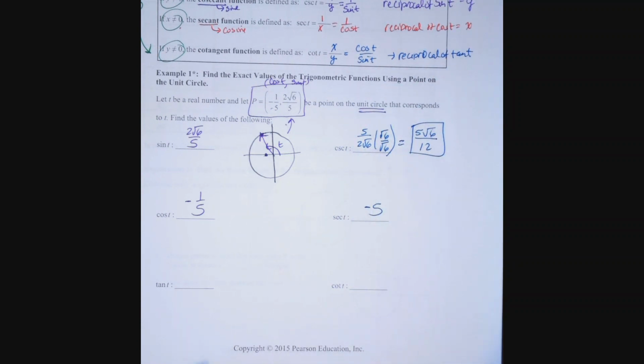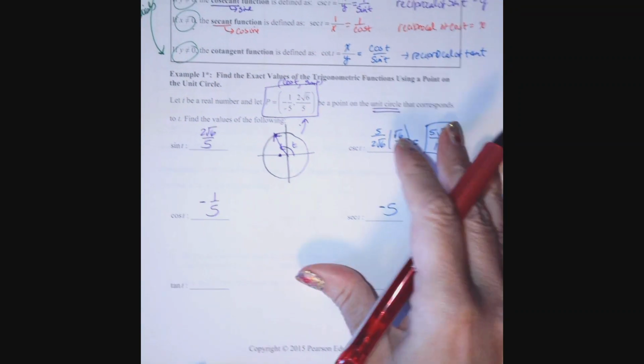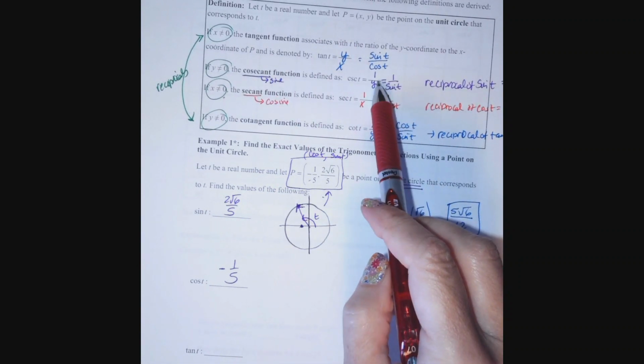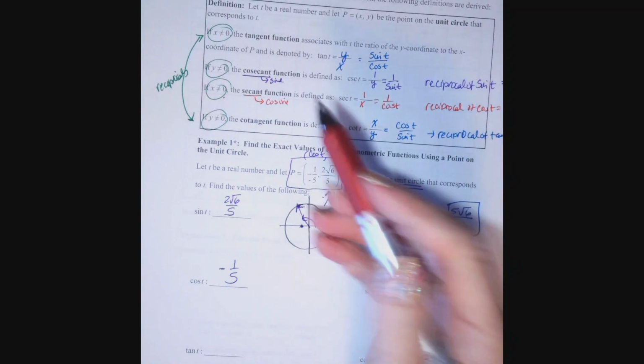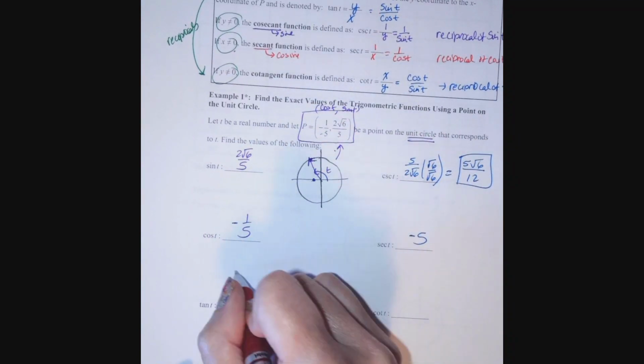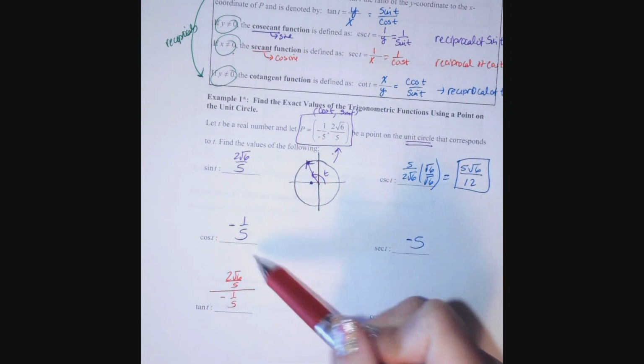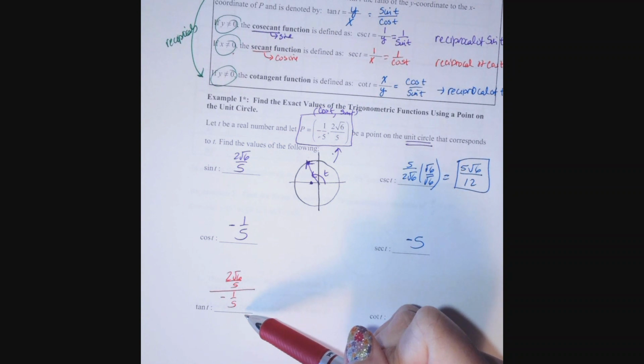And finally, I need to work out tangent and cotangent. Remember that tangent is sine over cosine. So sine over cosine would be 2 square root 6 over 5 over a negative 1/5. That's going to be a negative value, correct?